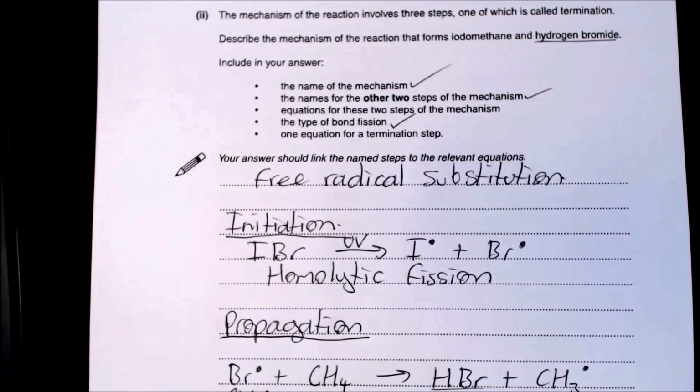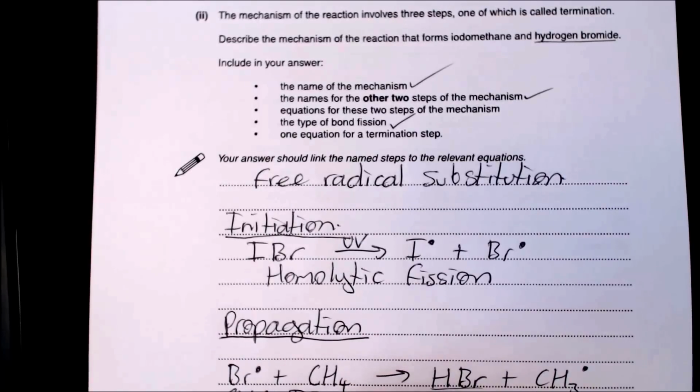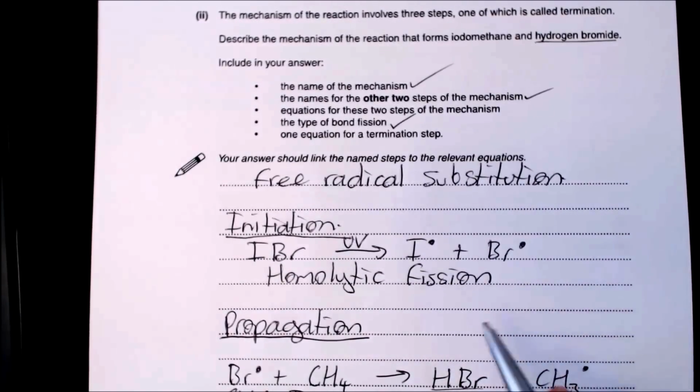Now, ideally, we're going to form iodomethane. So we've got the methane bit there. So we need to react this with a molecule with iodine in. And that was the IBr that we started with right at the start. So we've always got radical and non-radical. You can see the pattern there. And we're going to form, basically say pass the parcel. So the radical gets passed over here and the iodine comes over here.